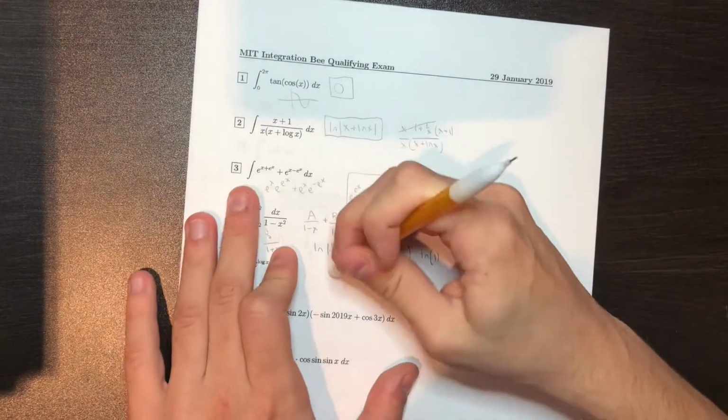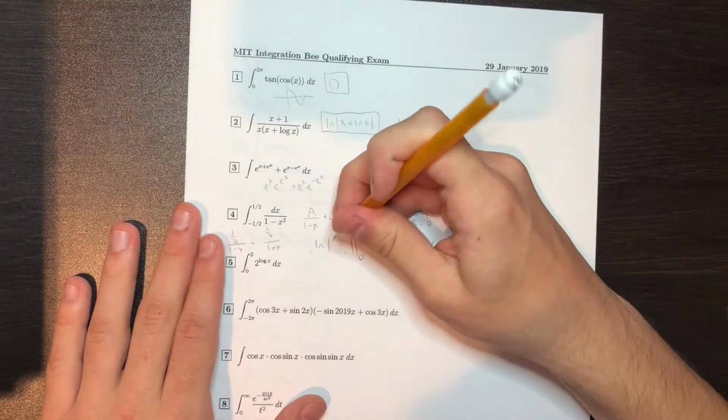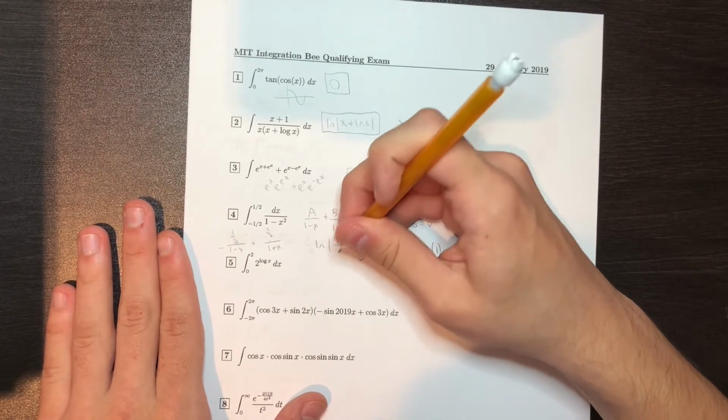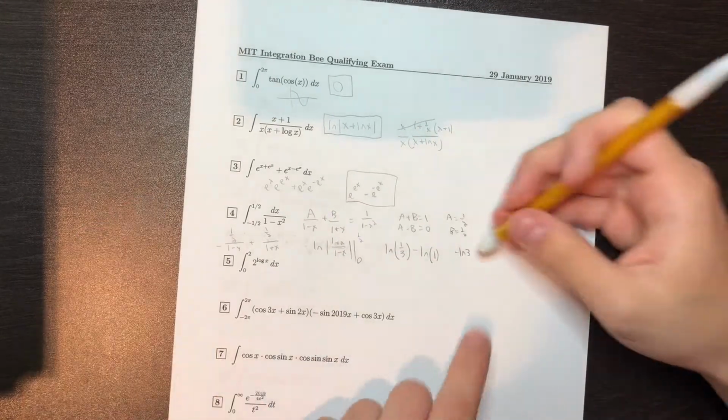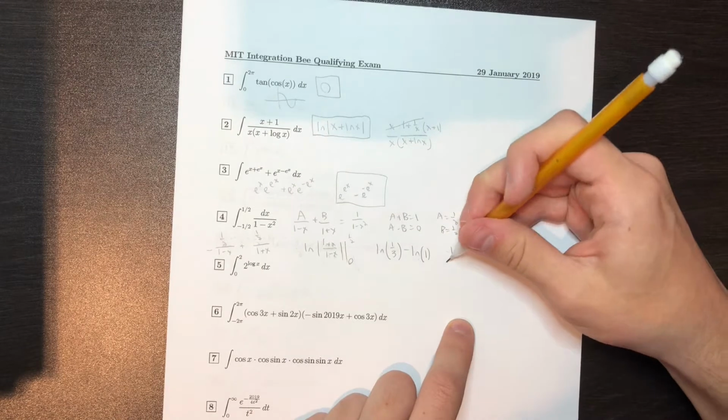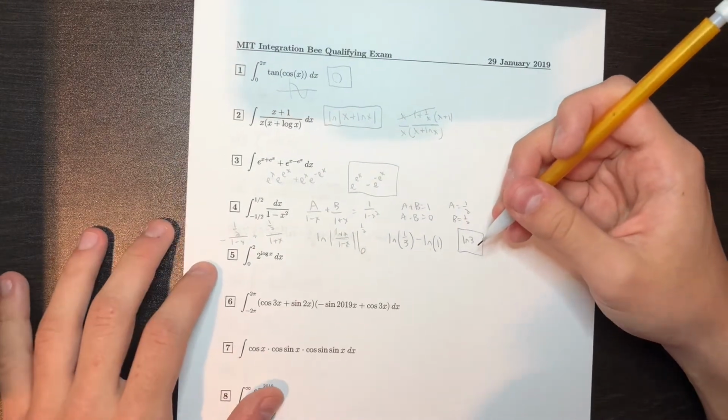So this really should just be flipped on the inside. So this should be 1 plus x over 1 minus x. Sorry about that. So in the end, we're just going to be left with natural log of 3 as our answer. Okay, moving on to question 5.